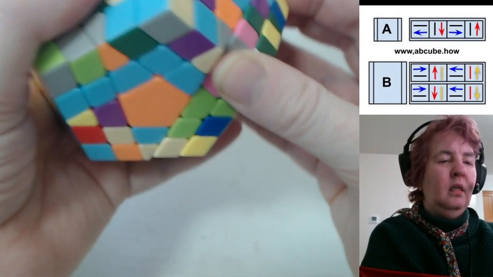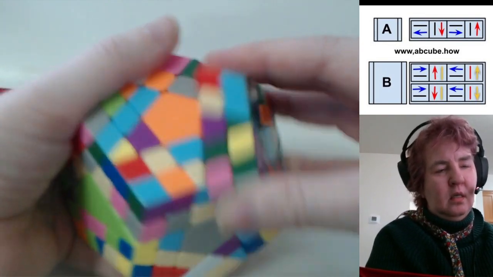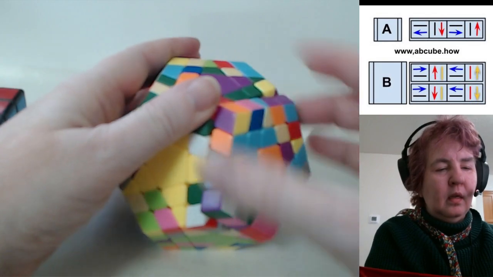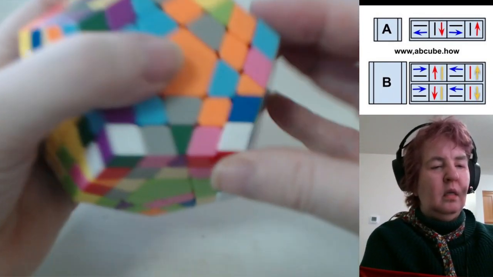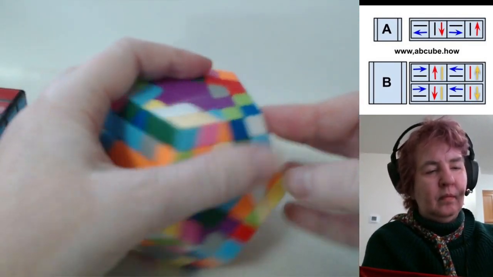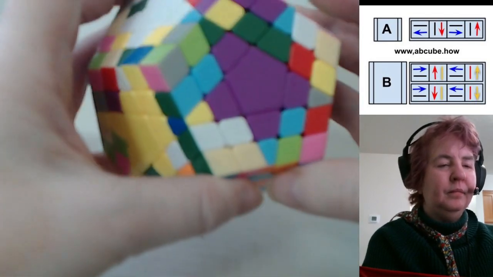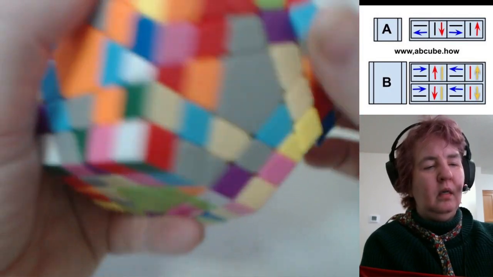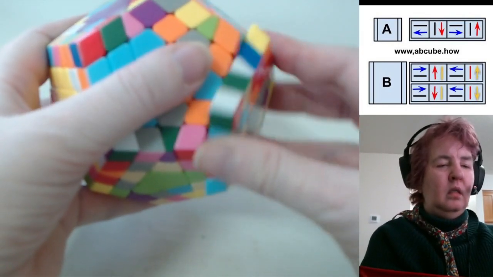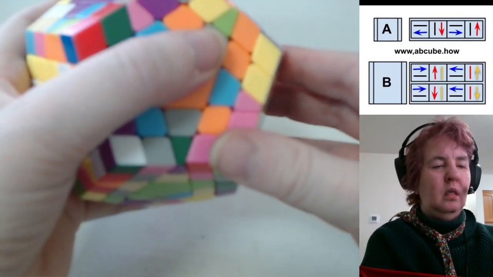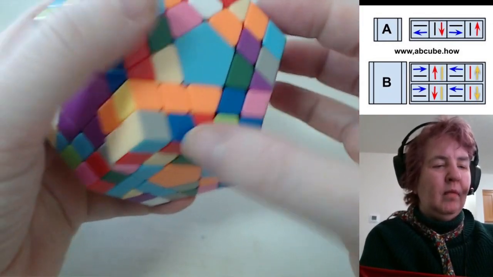Let's see here. Purple. Okay. And one more. And then green.